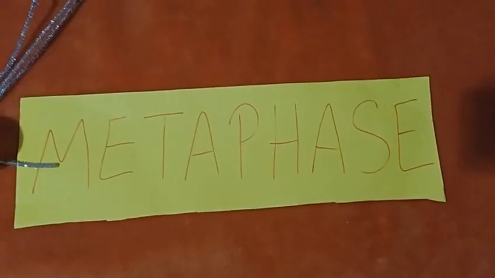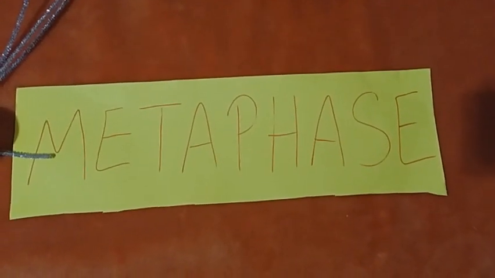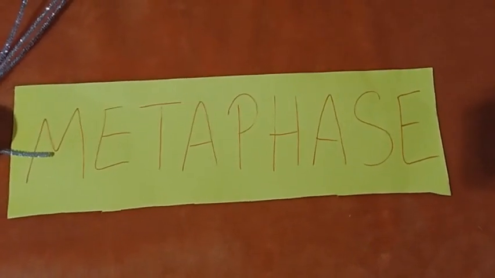The second phase, metaphase. What happens during metaphase?